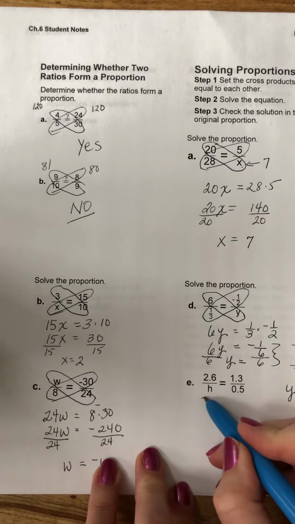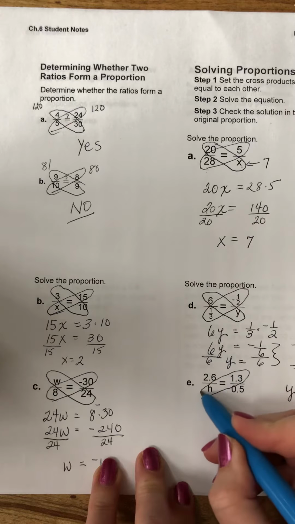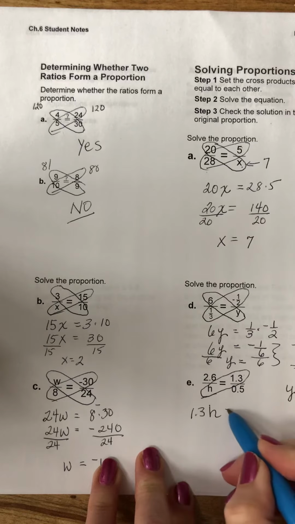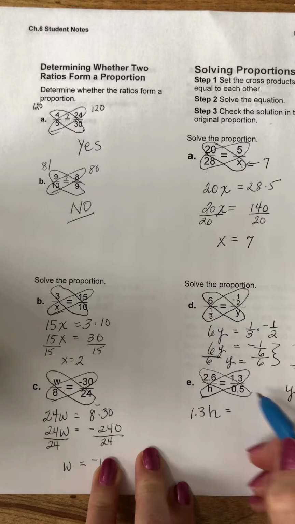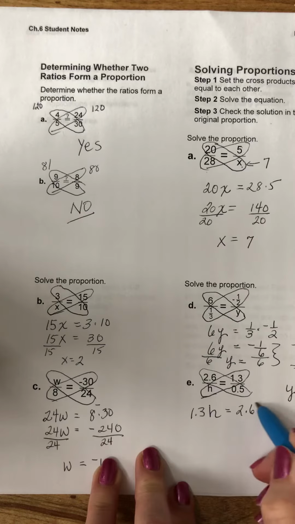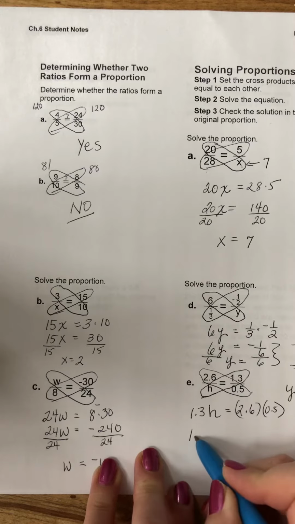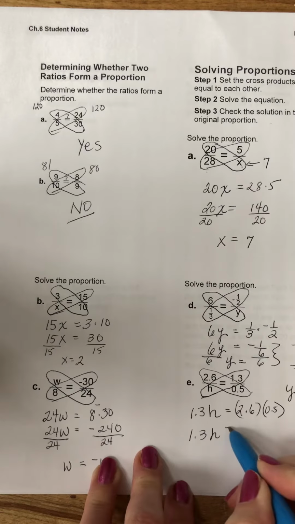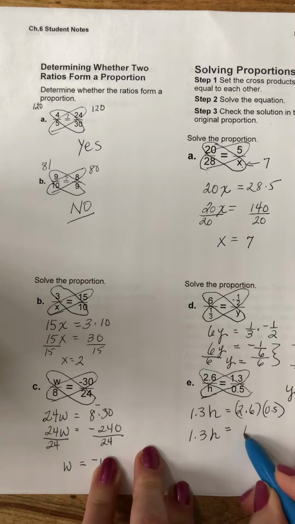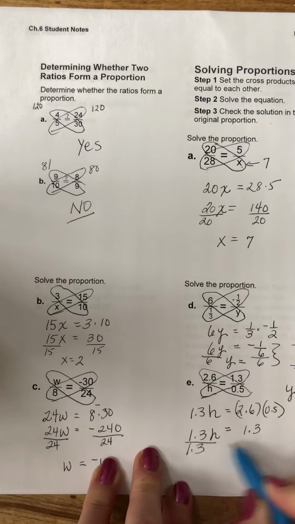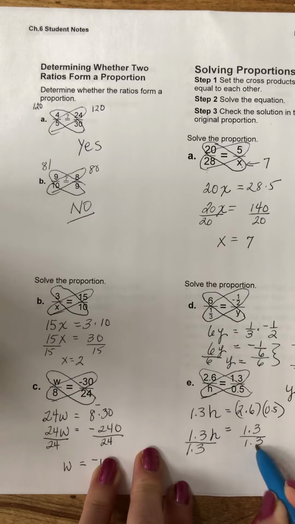This proportion contains decimals. I have 1.3 times h equals 2.6 times 0.5. So 1.3h is equal to 1.3. And dividing by the coefficient 1.3, h is equal to 1.